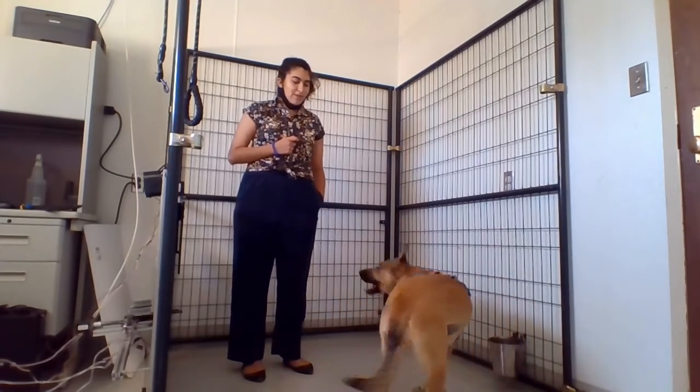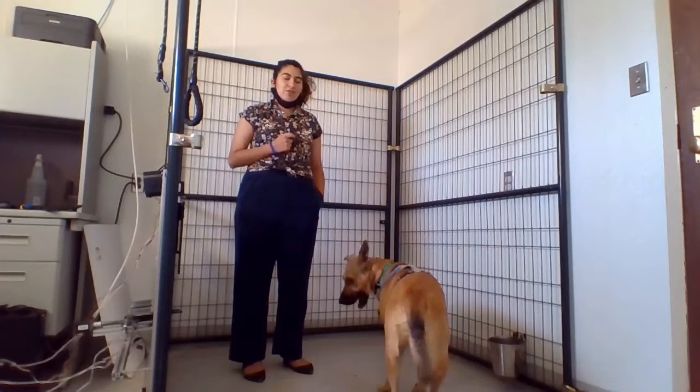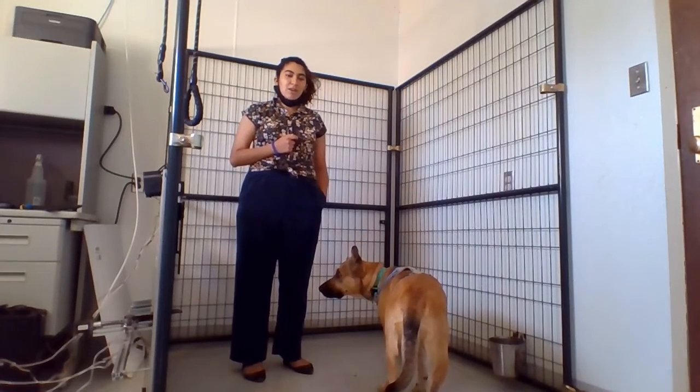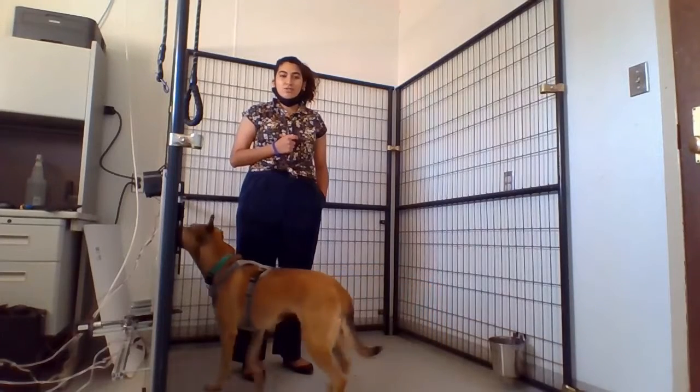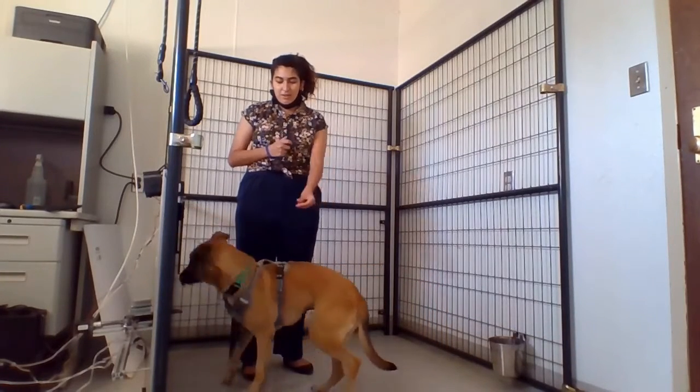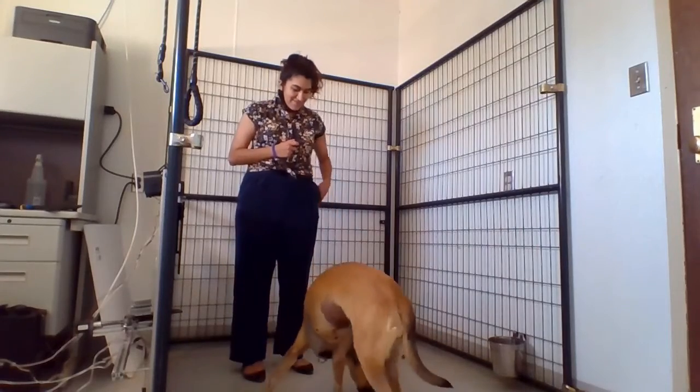We'll do one more, and this is charging the clicker. This is Pavlovian conditioning because I'm not asking her to perform a specific behavior. It's more like when she hears the clicker, there's a treat.